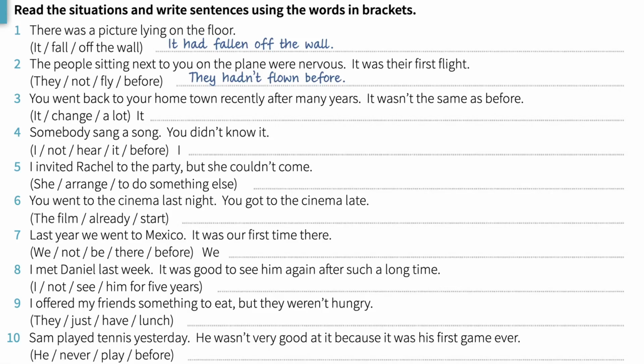And number 10, Sam played tennis yesterday. He wasn't very good at it because it was his first game ever. He had never played tennis before.